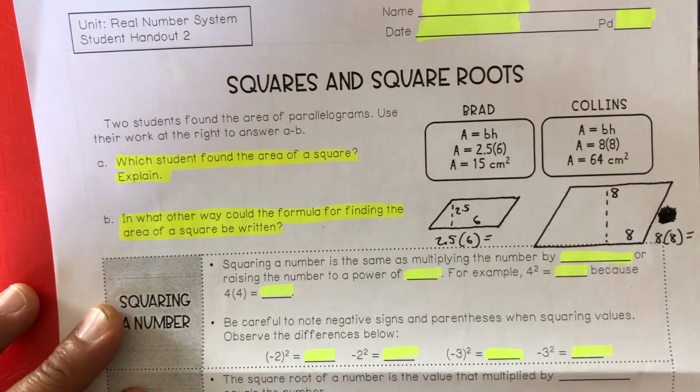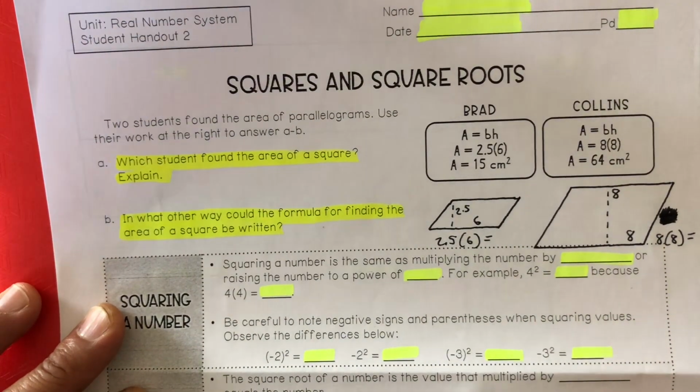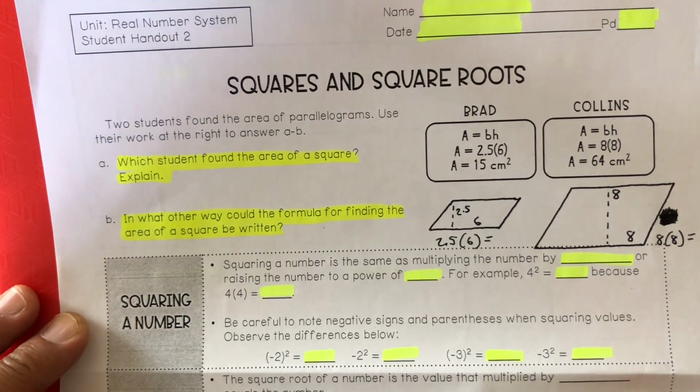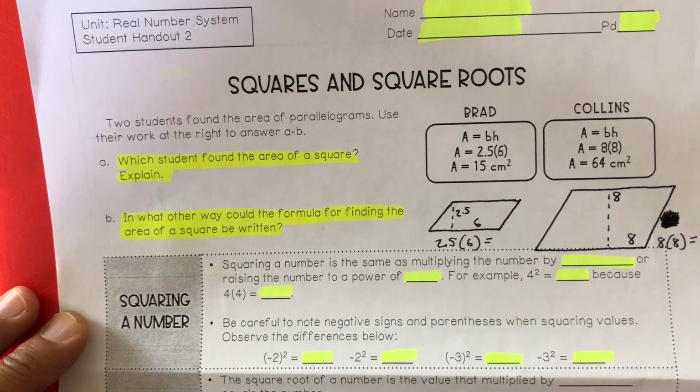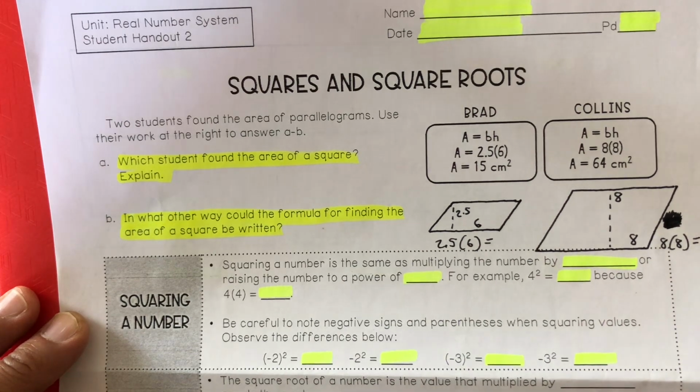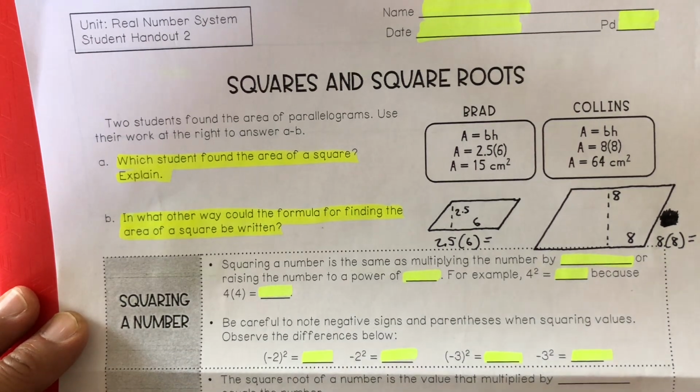For the situation, we have two students. Two students found the area of parallelograms. Use their work at the right to answer A and B. Which student found the area of a square? Explain. Okay, so was it Brad or was it Collins?